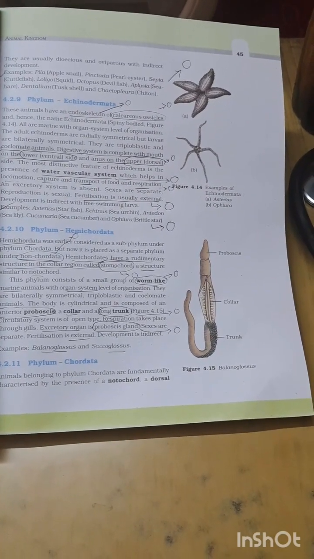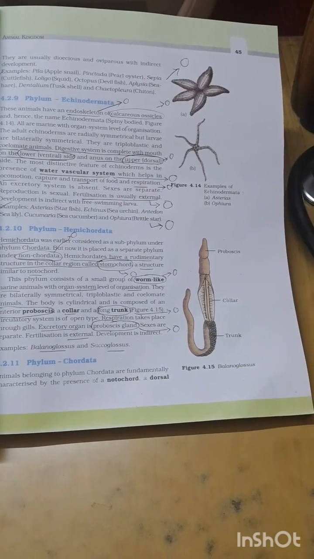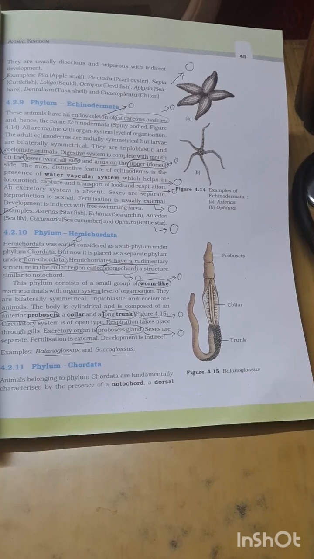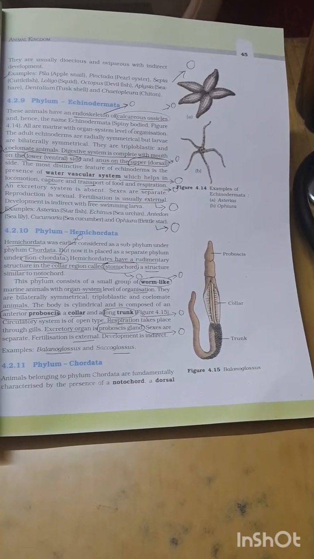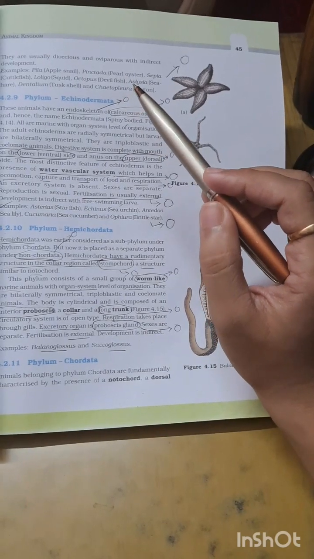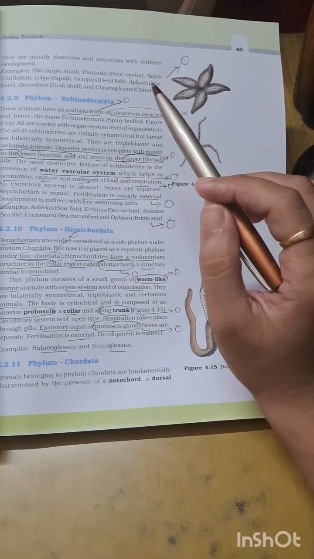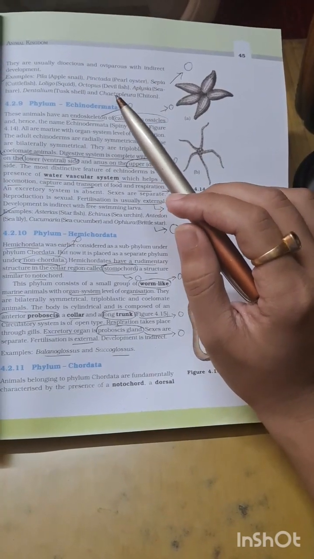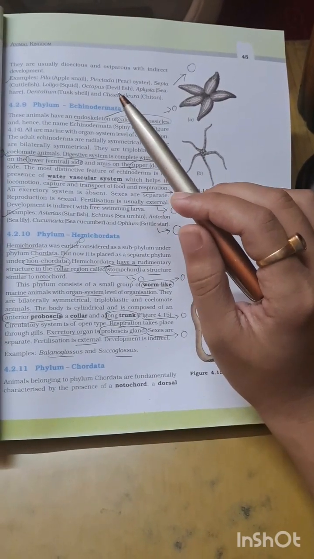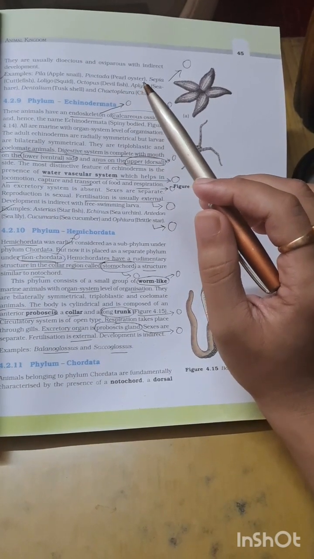Today we are going to start with NCERT Biology Class 11 Chapter 4 Animal Kingdom, page number 45. Like I was telling you about the examples and alternate names in your last class, this might be an important question, or in matching column A with column B, or they might directly ask you about the alternate name and the examples found here.